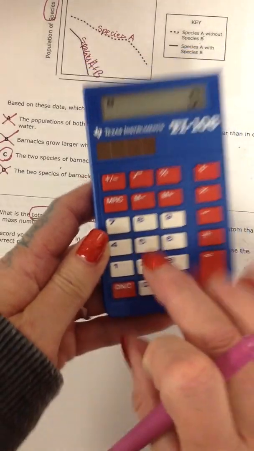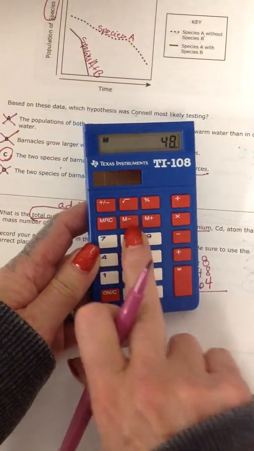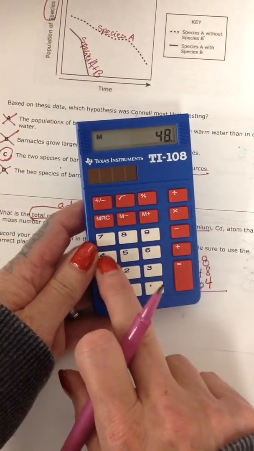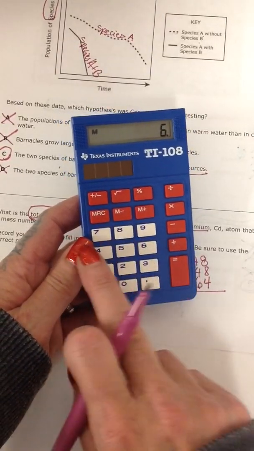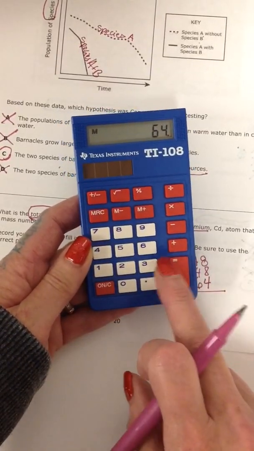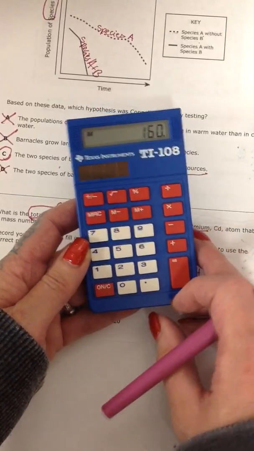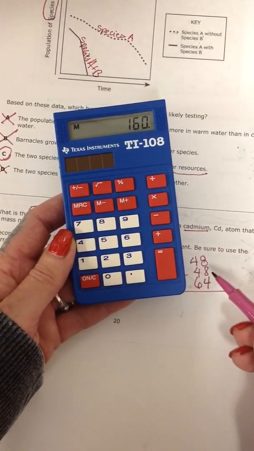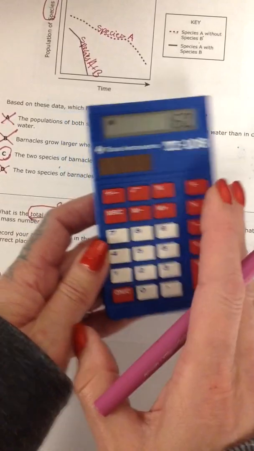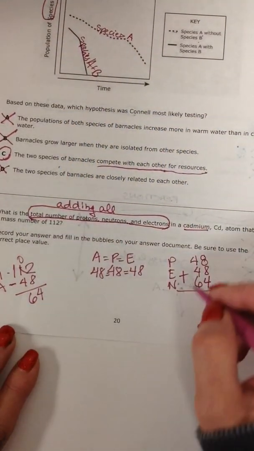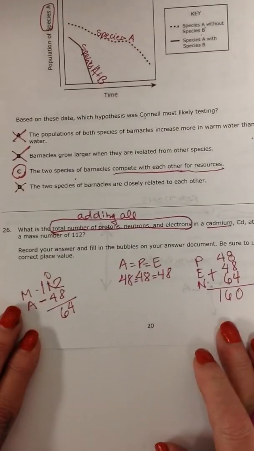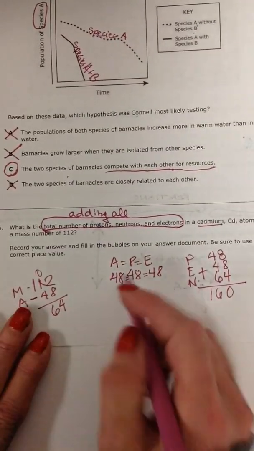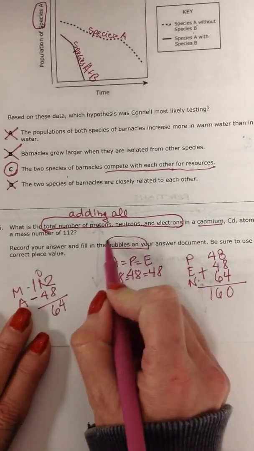So we have 48 plus 48 plus 64, and that equals 160. Is that right? Yes. Okay, so it equals 160. Alright, and it wants us to do what? Bubble it on the answer document.